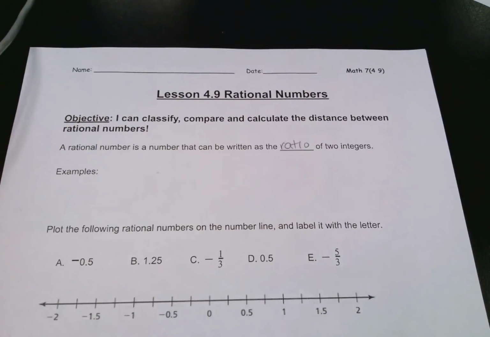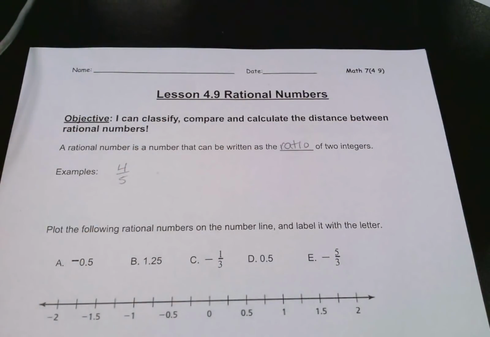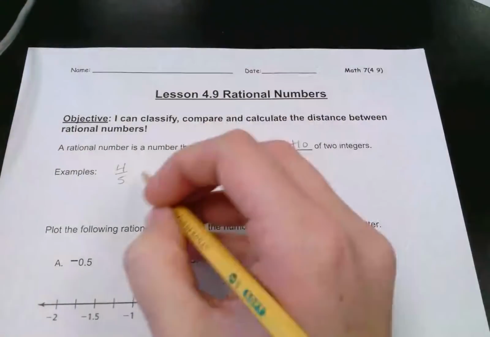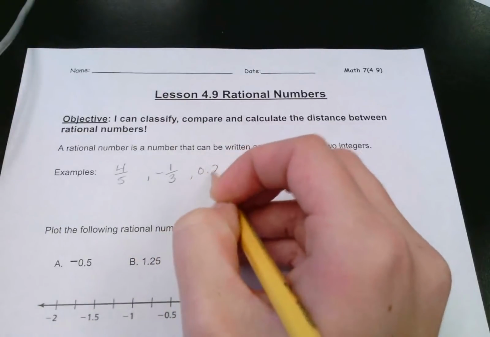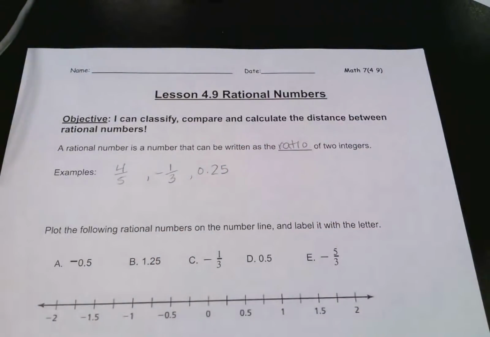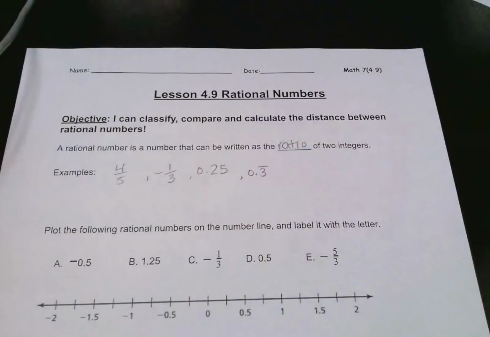Some examples might be 4/5. Right? That's a fraction. That's a ratio. It compares two things. It compares 4 and 5. We could have -1/3. That works as well. Now, could we also have decimals? Absolutely, right? We found out yesterday any decimal can be written as a fraction. So we could have something like 0.25, because that's really 1/4 as a fraction. Or could we have something like 0.3 repeating? Absolutely, right? Even though it's a repeating decimal, we can still write that as a fraction. If you were to go backwards, that's really 1/3.